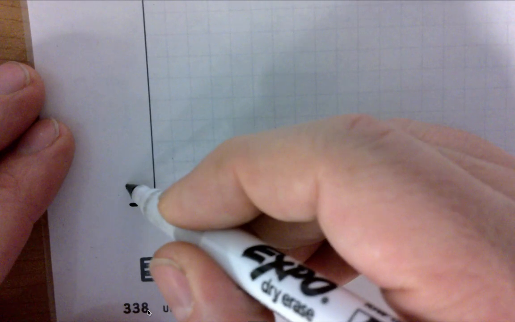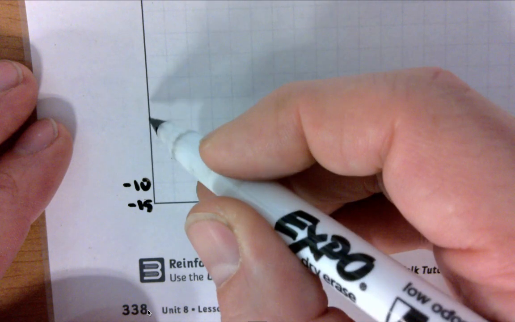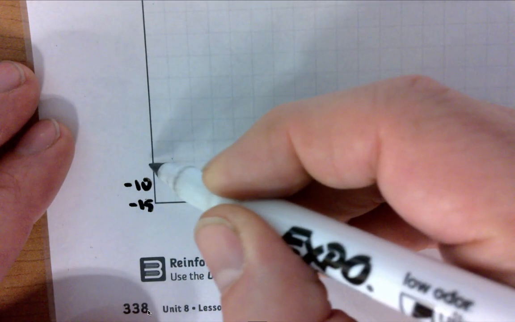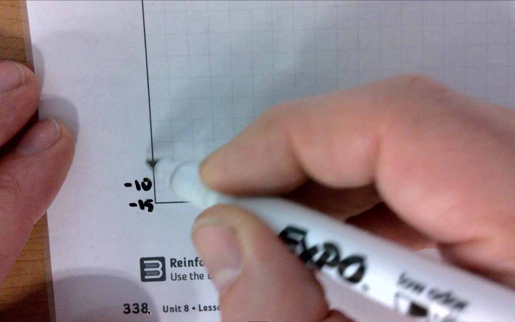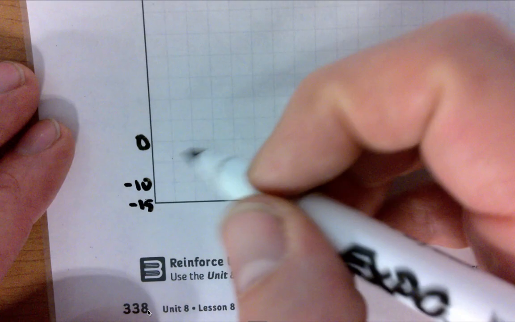That means the next number is going to be a -10. I'm going to have very sloppy handwriting here. So if you have a nice pencil, you can put down -5 here. I'm going to skip writing that in so it looks a little neater on my end.